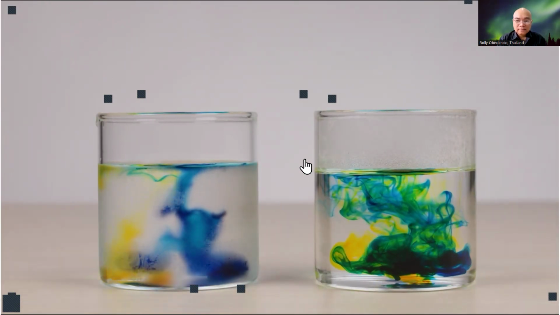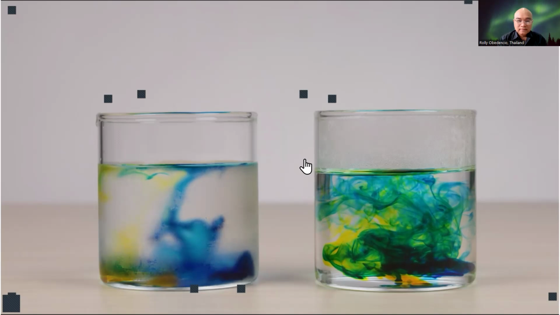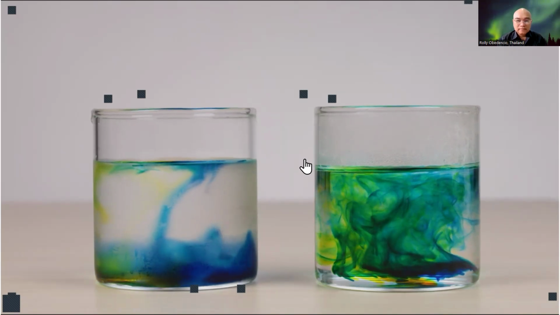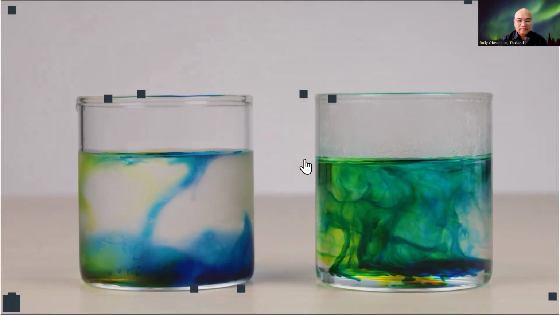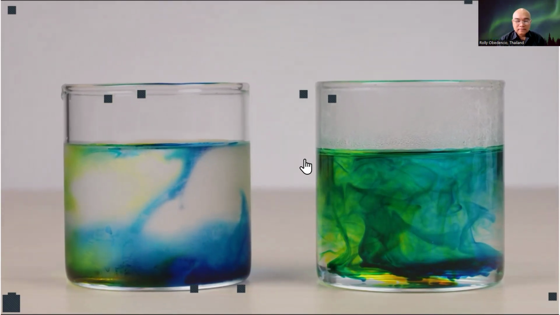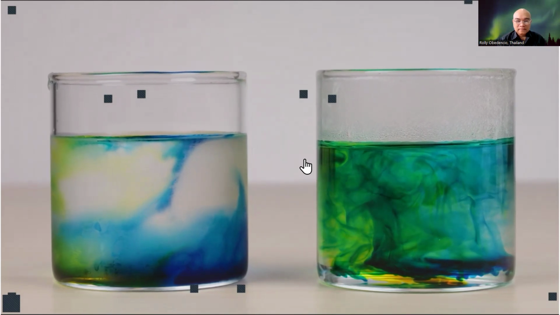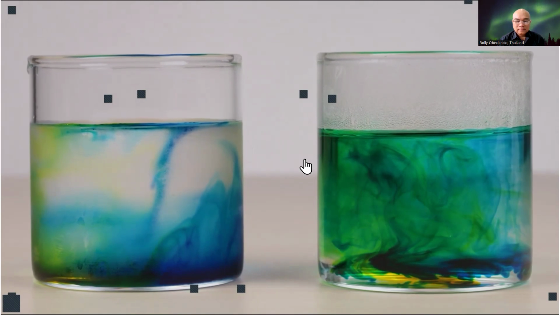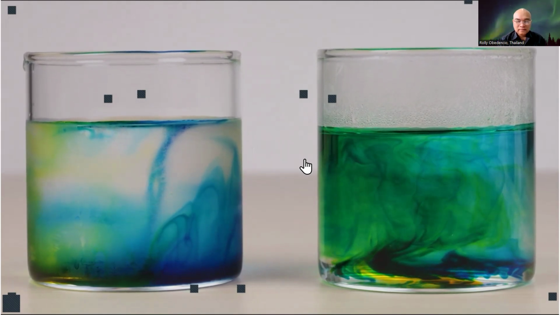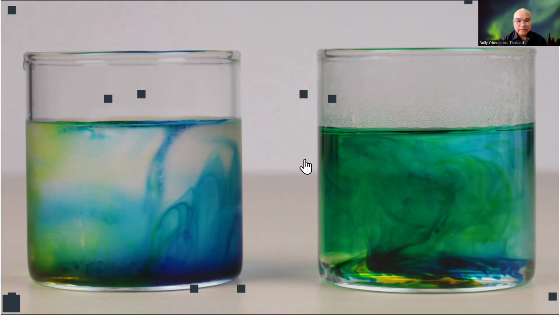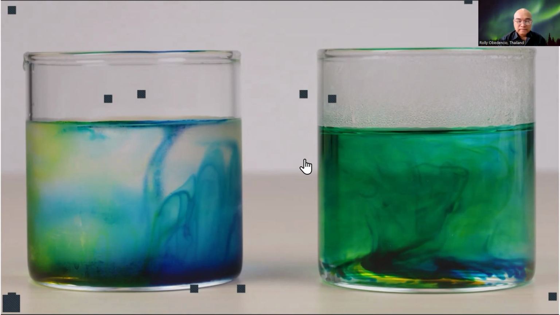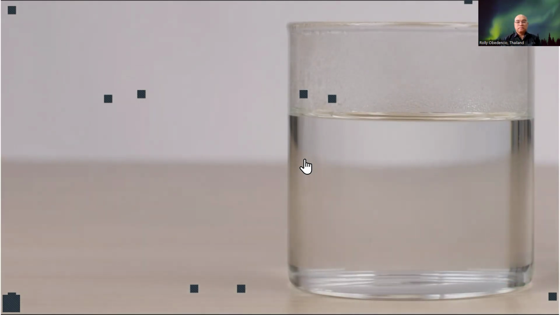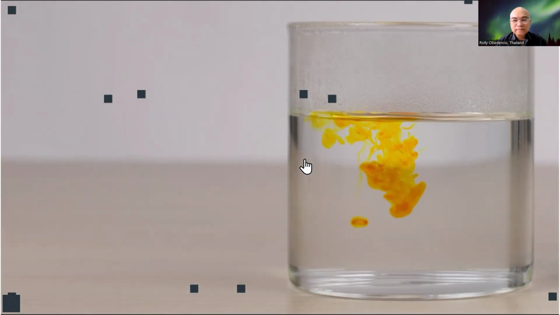When blue and yellow, which are primary colors, mix, they create green, a secondary color. Observe carefully and compare what happens in both beakers. Notice how the food coloring behaves differently in each beaker. In the hot water, the colors quickly swirl, spread, and blend into green. In the cold water, the movement is much slower and more gradual. Why? This dramatic difference reveals what's happening at the molecular level.